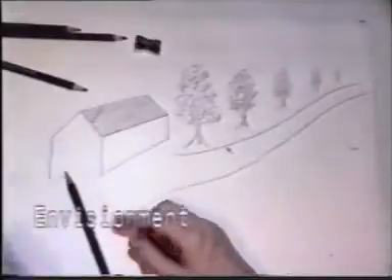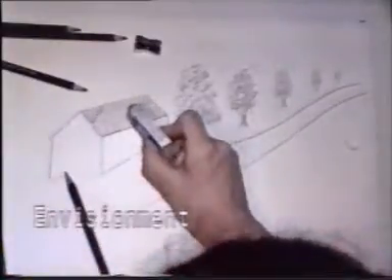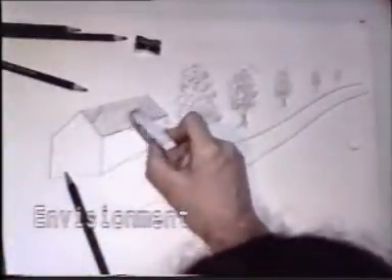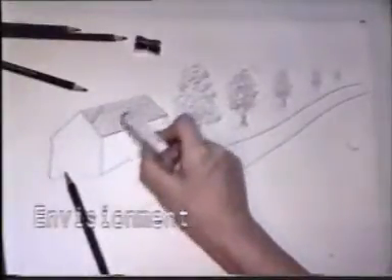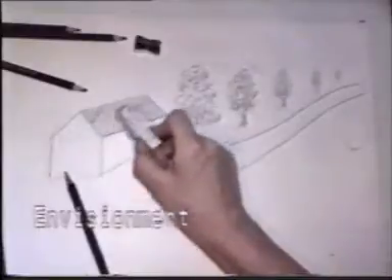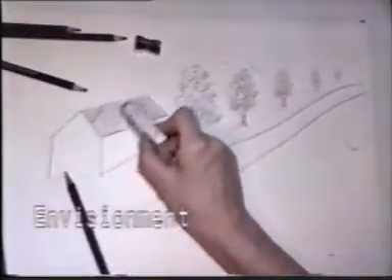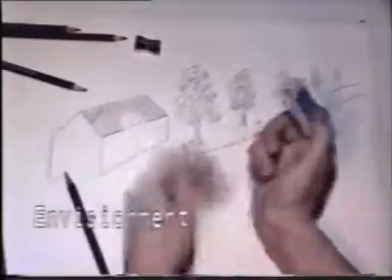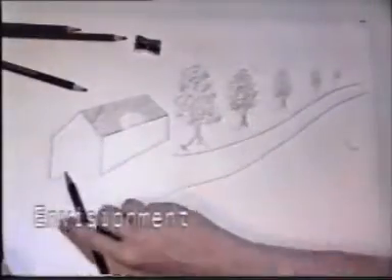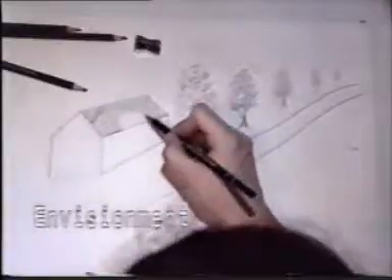There's my roof. But the little old lady likes to look out a dormer window, so I think I'll erase some of the slates. And I'll make her a nice dormer window with a big window in it. There.